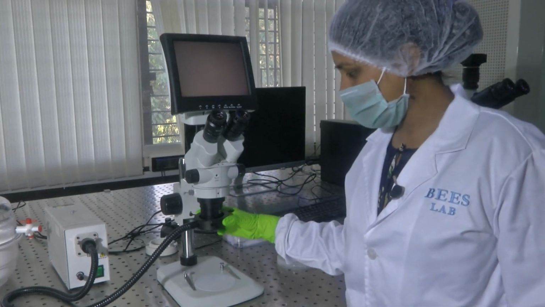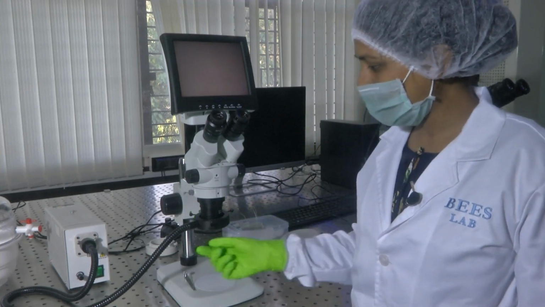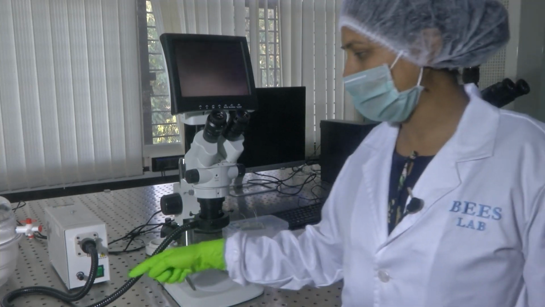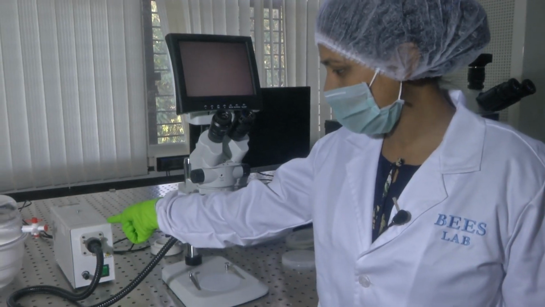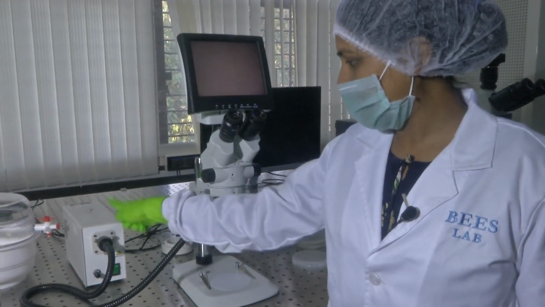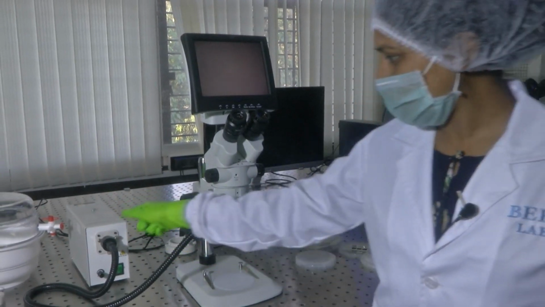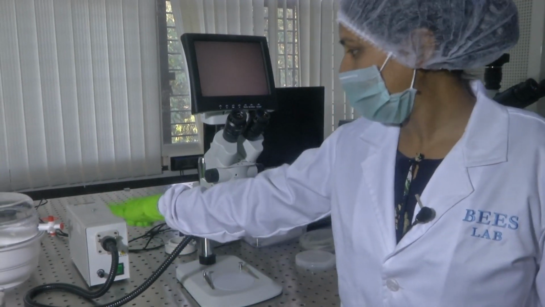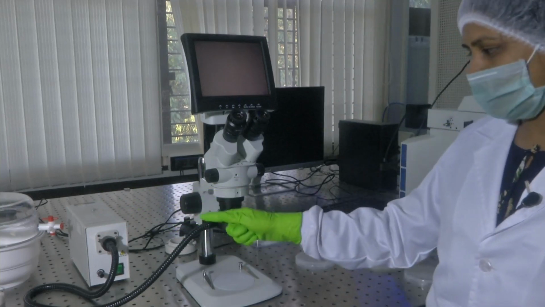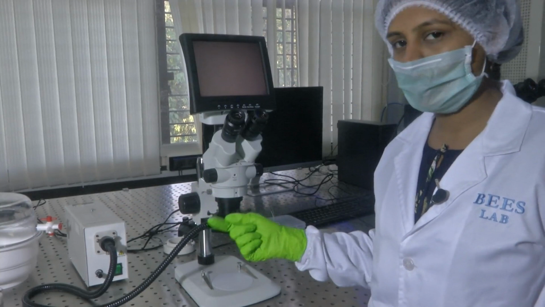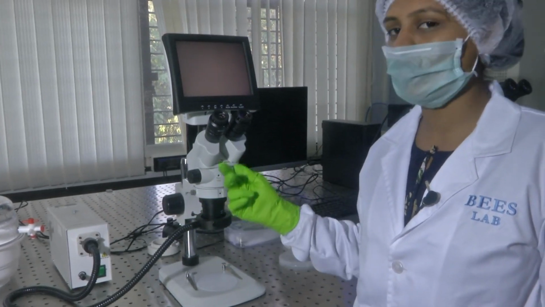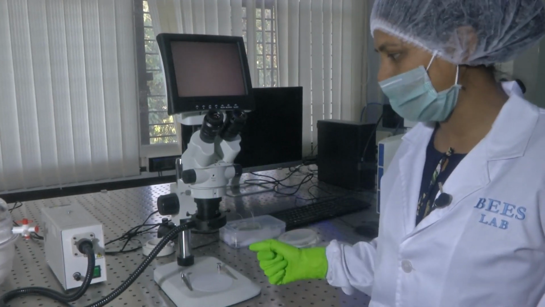And this is the light source. The light source is connected to the optical waveguide, and here is the source, which is a halogen source. The light source here could be replaced with another source depending on the type of experiment you are carrying out, and the type of wavelength required for the samples.